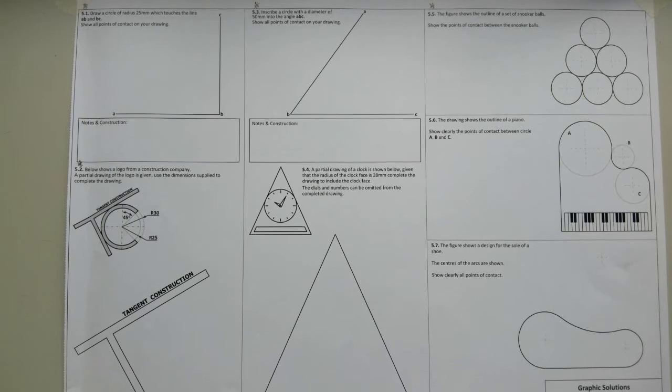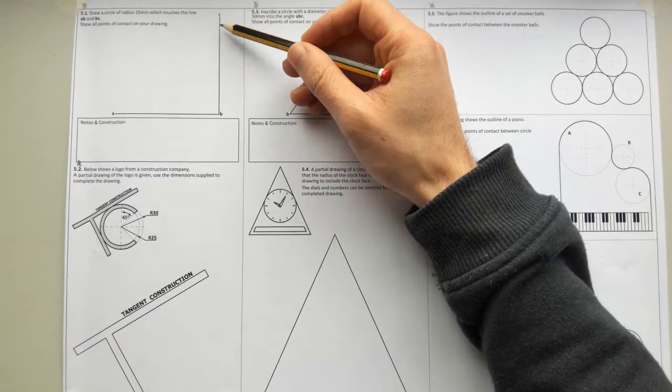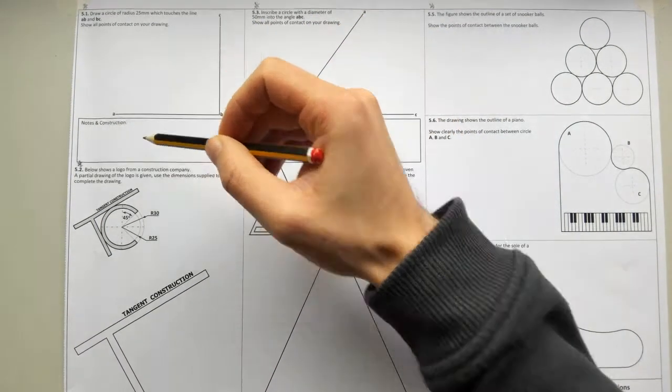This video is going to go through how to do all the activities that were outlined for you on page 39 of your graphics book. The first one you need to do is 5.1. It tells us: draw a circle of radius 25mm which touches the lines AB and BC. Show all points of contact on your drawing. So basically they want you to find a circle that will touch off this line here and this line here.